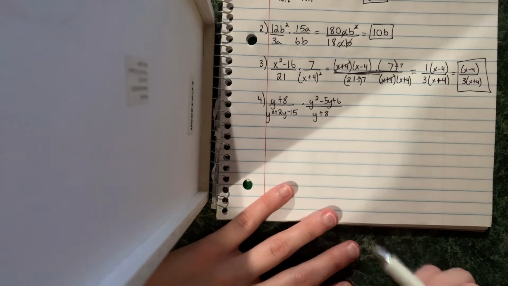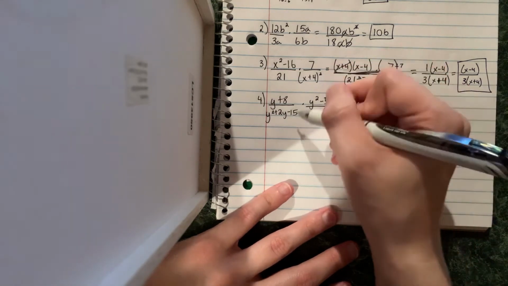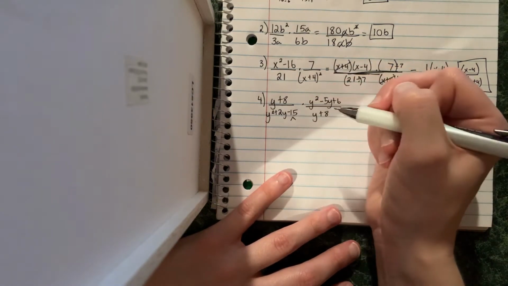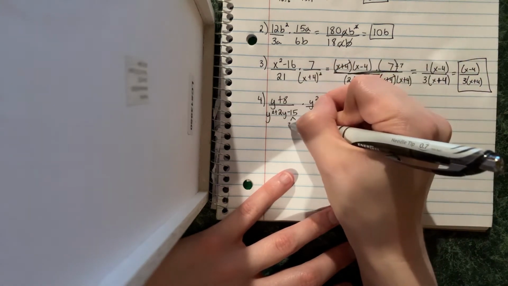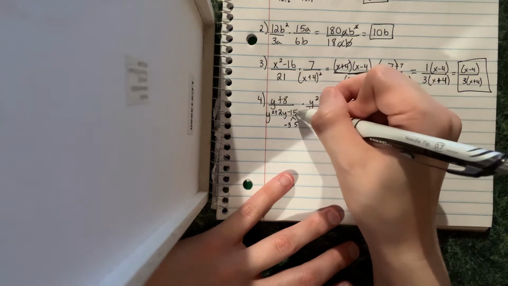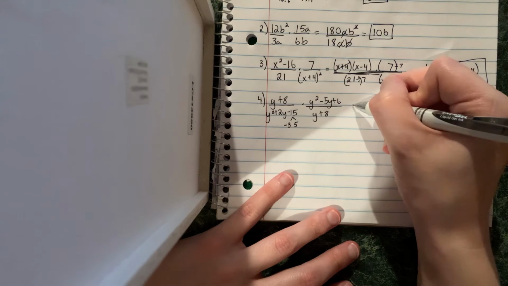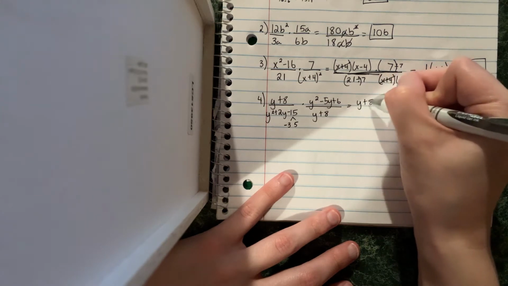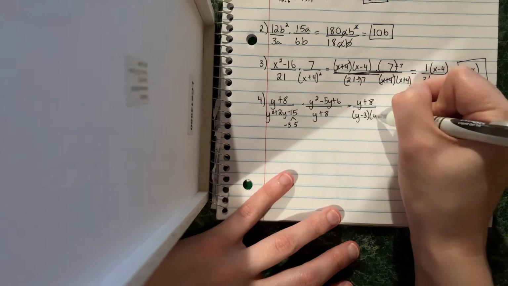The y plus 8s aren't going to factor in this case, but these are trinomials, and they can factor if they have factors of 15 that add to 2. In this case that would be 3 and 5, where the 3 would be negative. Negative 3 times 5 is negative 15. Negative 3 plus 5 is positive 2. So this is going to change to y plus 8 over y minus 3 times y plus 5.